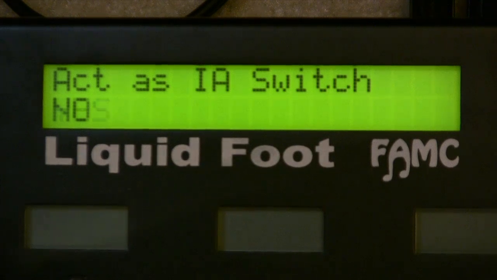Act as IA switch: if you set that to yes, it defaults to no, then it will change the preset. It will send all the MIDI commands, but it will not process any of the IA switches or change their states, so it'll leave them exactly how they were before you clicked on that preset button.